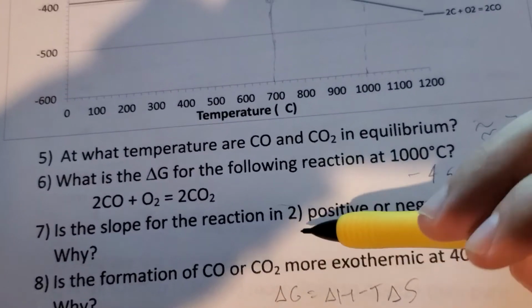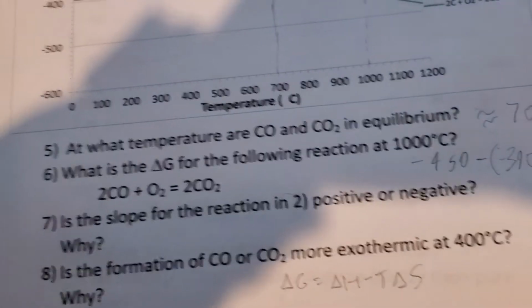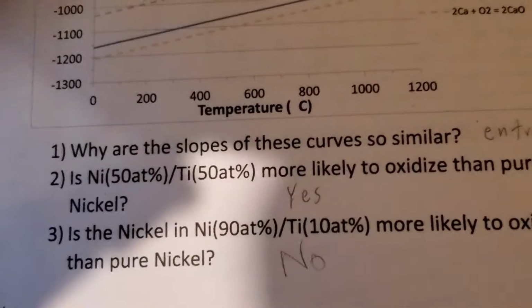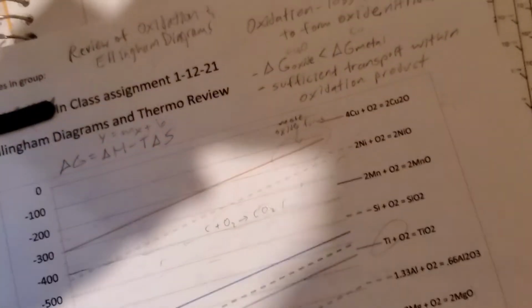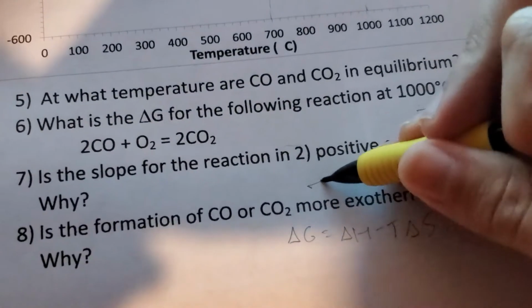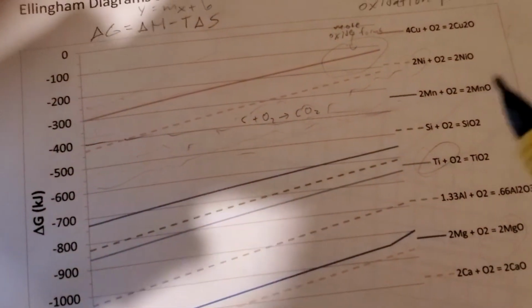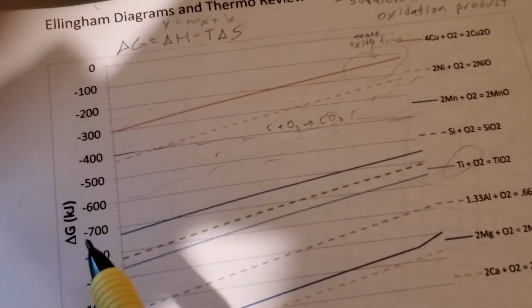Is the slope for the reaction positive or negative? Why? So 2, it's going to be an alloy version of your regular nickel reaction, so it's going to be positive. Why? Because all you do is add an alloy to your nickel. However, your entropy basically stays the same. The only thing that changes is the stability of your oxidation.